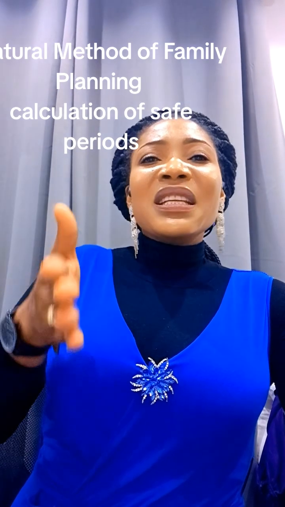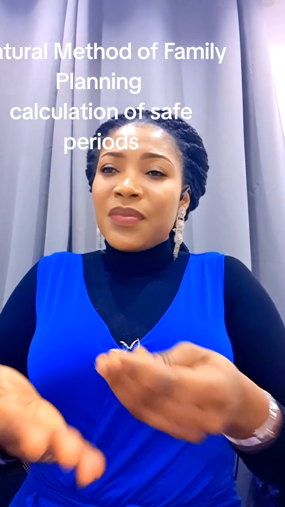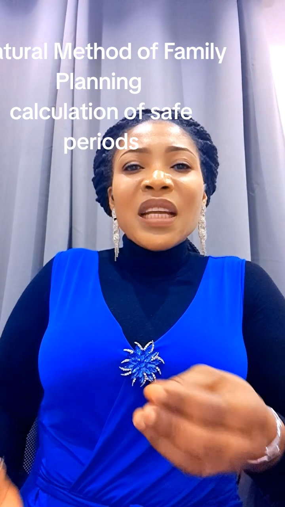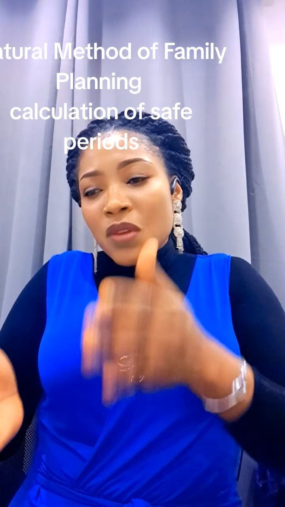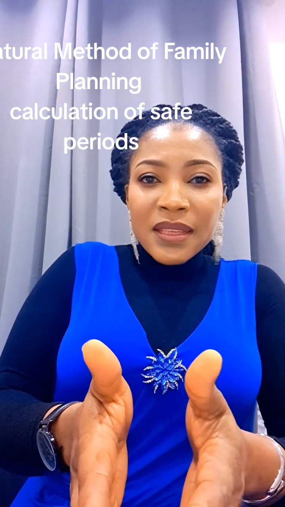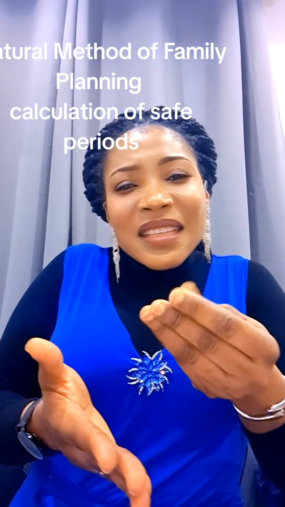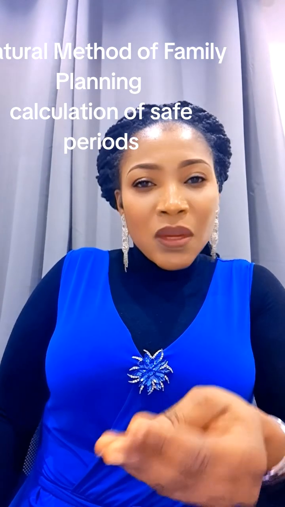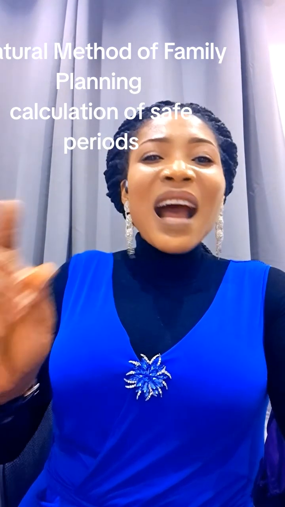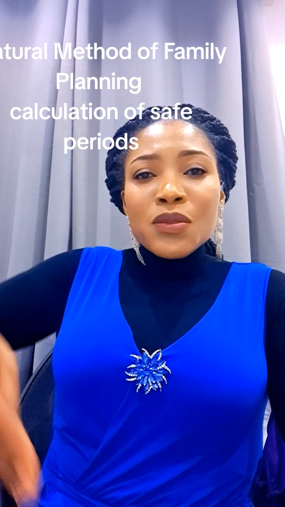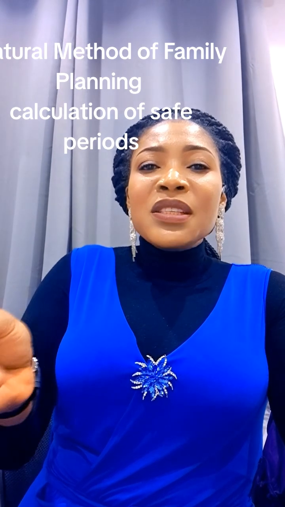Another thing is the mucus, the secretion that comes out of the body of the woman. It has a characteristic look. It looks like the egg white part of the egg. If you break an unboiled egg, you know that it has the egg white and the egg yolk. The white is the one that is surrounding the egg yolk. That egg white is transparent in nature, and you can see that the consistency is also slimy, thick and slimy. That is how the secretion that comes from the woman's body looks and feels when she's ovulating.